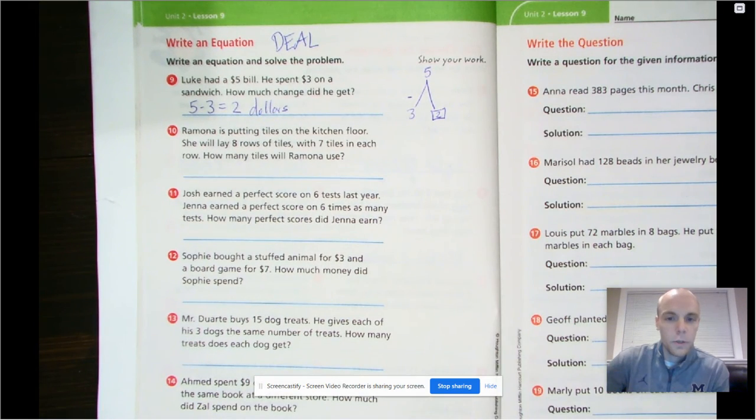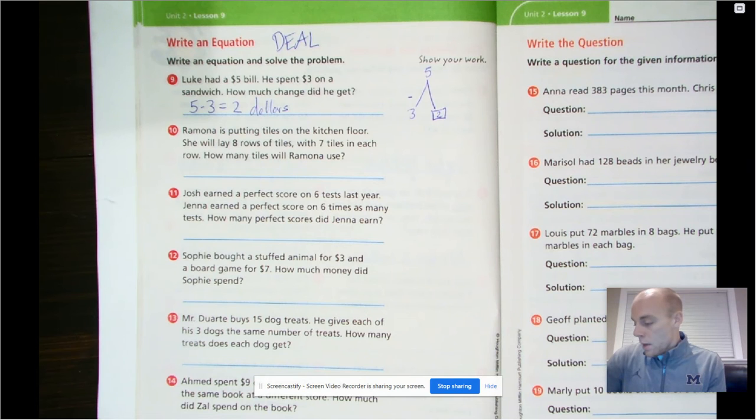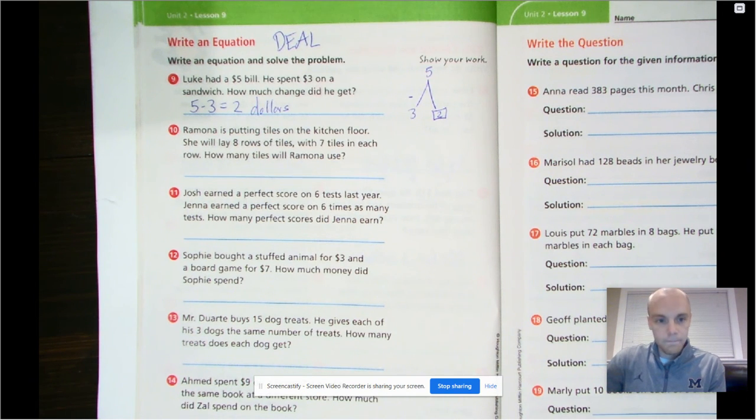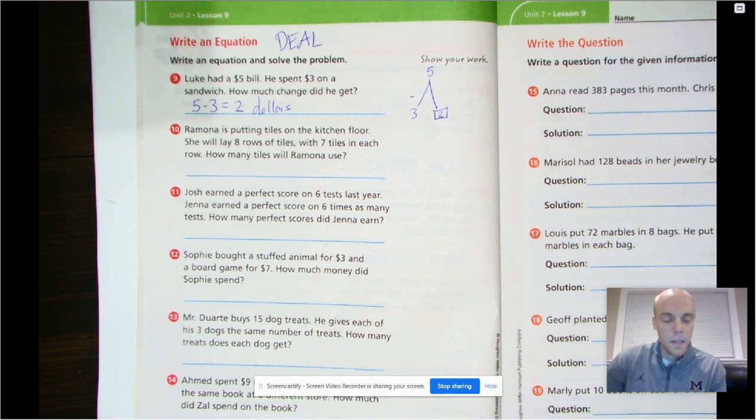Easy as that. That's your little picture. Draw math mountains for pictures there for your addition or subtraction. So number 10. Then I'll have you go on your own.